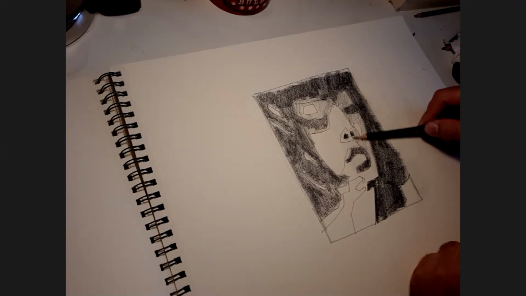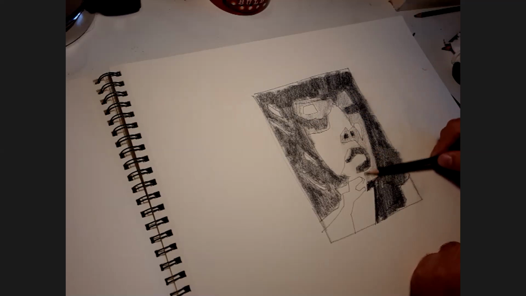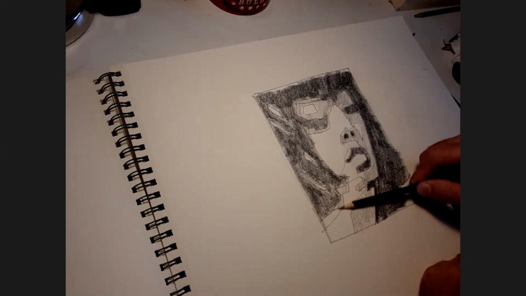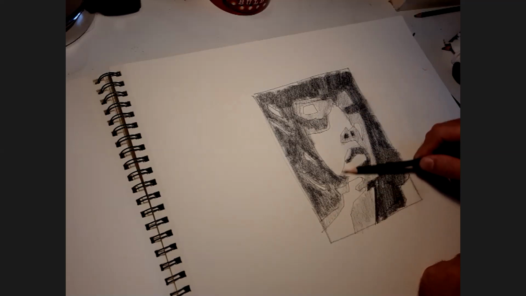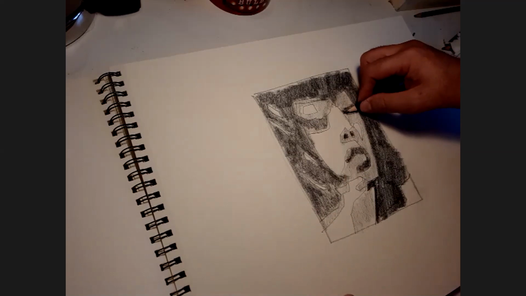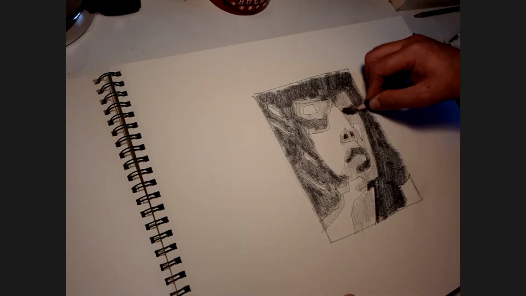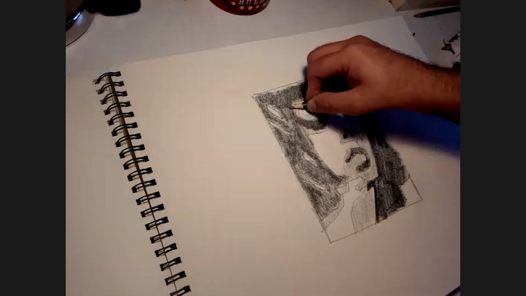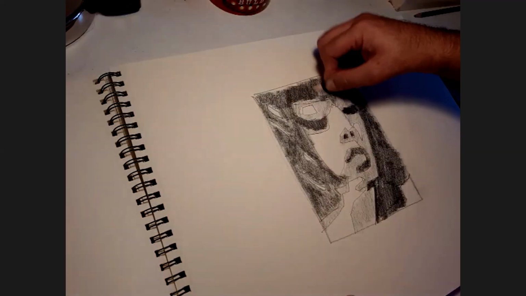But first, let's put this second tone, which is the medium, here, and see how it goes. Okay, not bad. I think I can just add a little darker contrast to my dark, so I have room to do that.